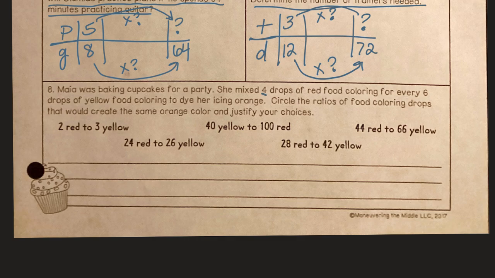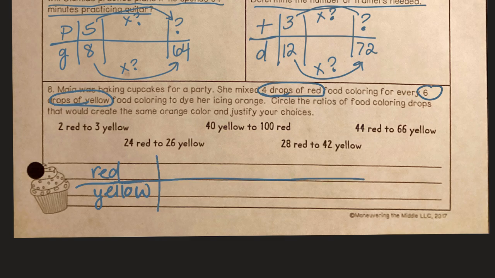If I'm starting with 4 drops of red for every 6 drops of yellow, that is a red to yellow ratio. And my first value was 4 red drops for every 6 drops of yellow.